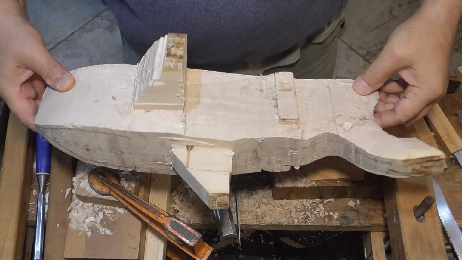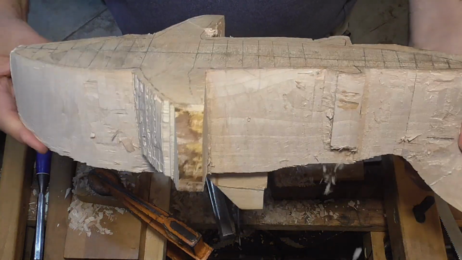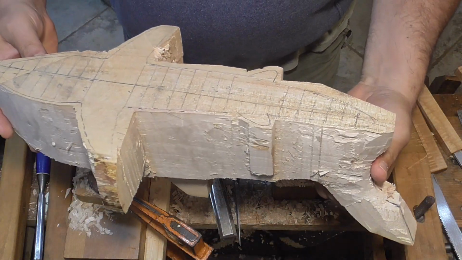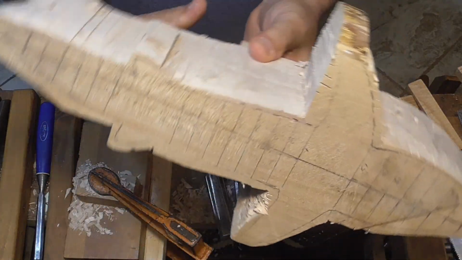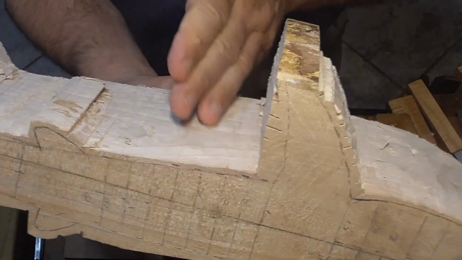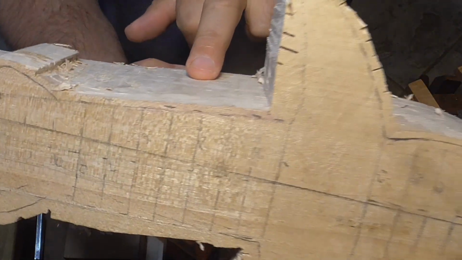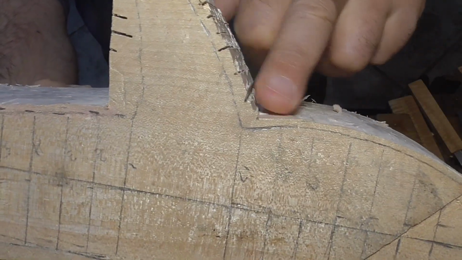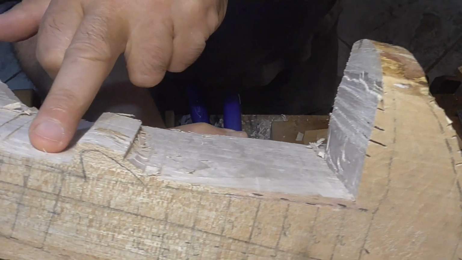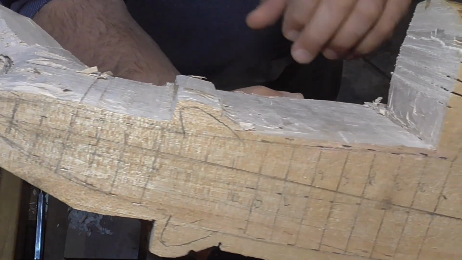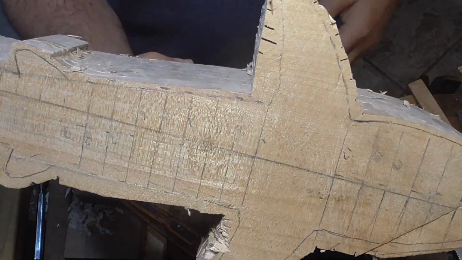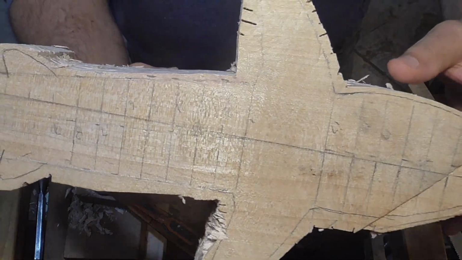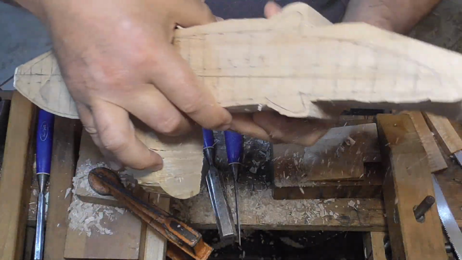I'm still working on the shark. So I still have the lines on the bottom. And what I decided to do was work off these lines and just come back and square off the bottom up to the line, more or less close to the line, and try and get the shape of the fish closer to the finished profile while I still have these lines on the bottom, because once I remove this, then I really have no way to dimensionally navigate the carving. So I'm going to do the same thing on this side.